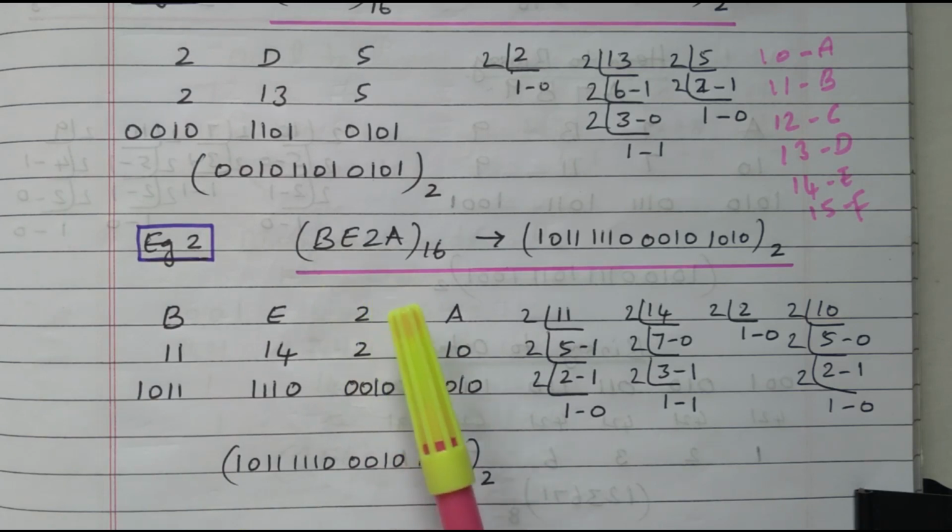Right? So in this video we discussed 2 examples for converting hexadecimal to binary.